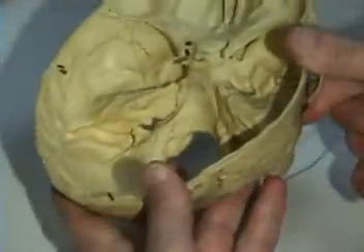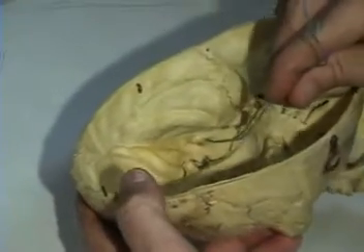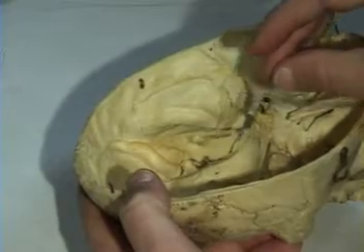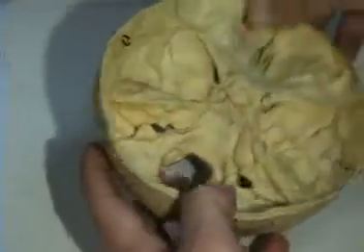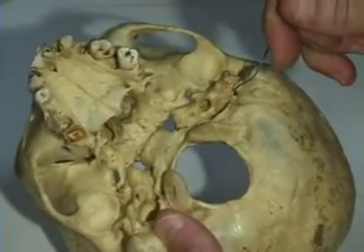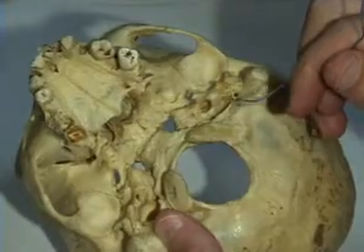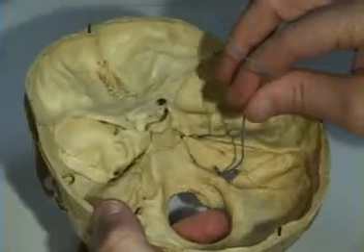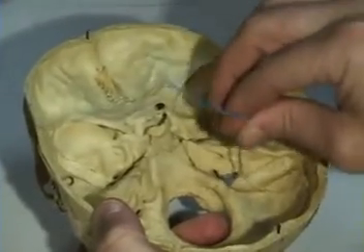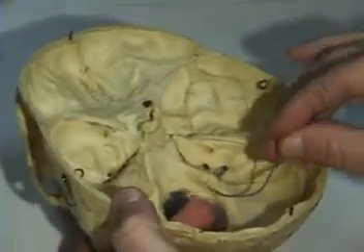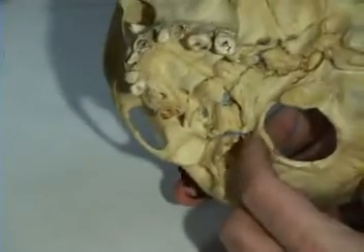On the posterior side of the petrous temporal bone, we have the internal acoustic meatus, which is for 7 and 8. 7 continues through the petrous temporal bone and comes out onto the ventral surface at the stylomastoid foramen, right there. 9, 10, and 11 run through the jugular foramen. That's how they emanate from the skull. While 12 goes through the hypoglossal canal, which is located very close to the occipital condyles.